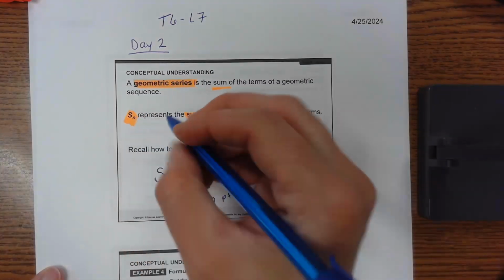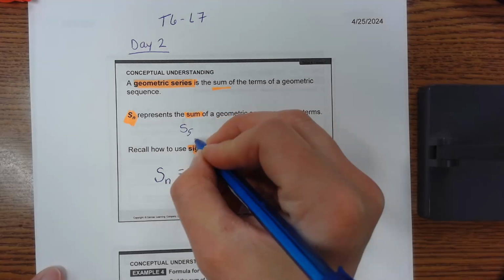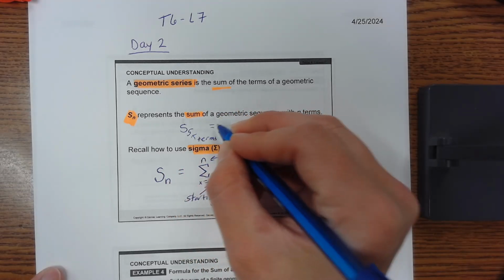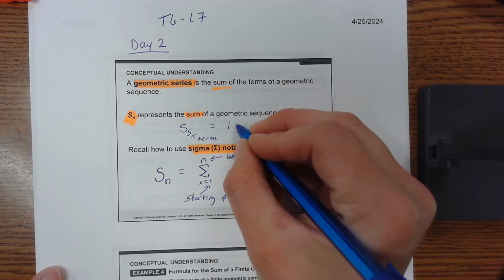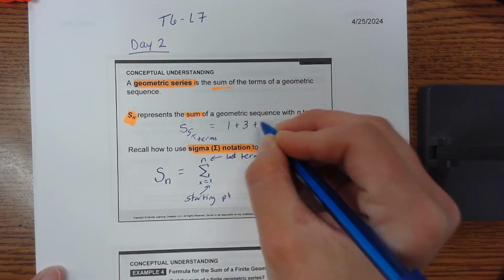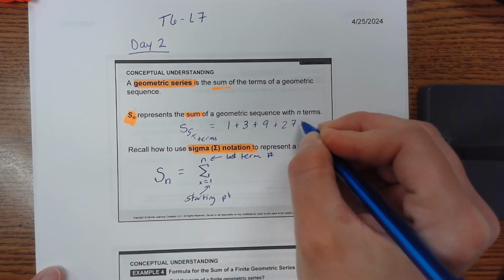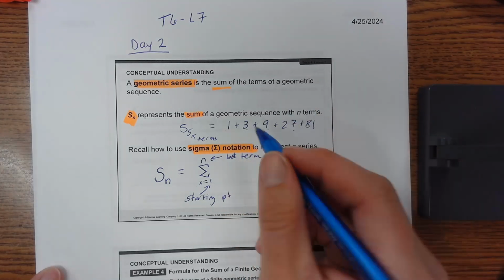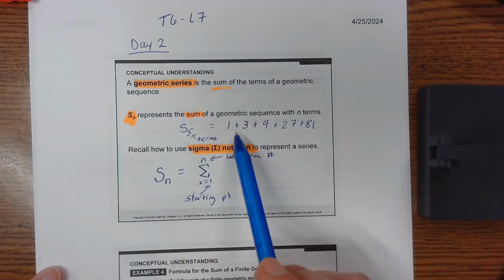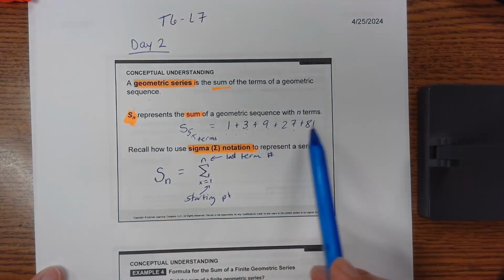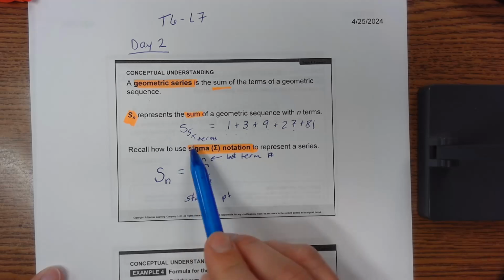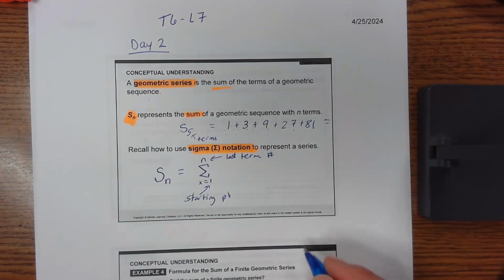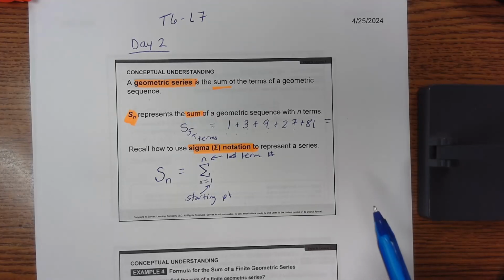So the sum of 5, this would be 5 terms, and so that might be 1 plus 3 plus 9 plus 27 plus 81. 1, 2, 3, 4, 5 terms, right? My sequence would say 1, 3, 9, 27, 81, but the sum of them, we would add them all up and get an answer. And that would be our sum. Sigma is another way to represent that.